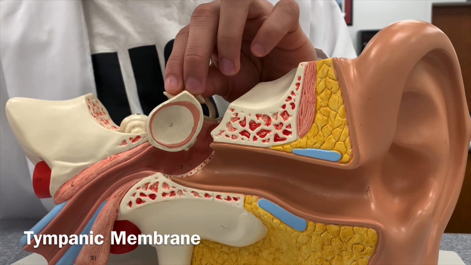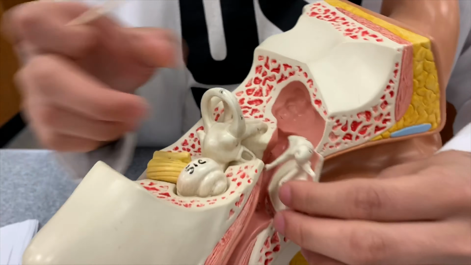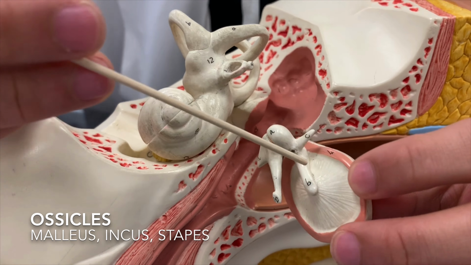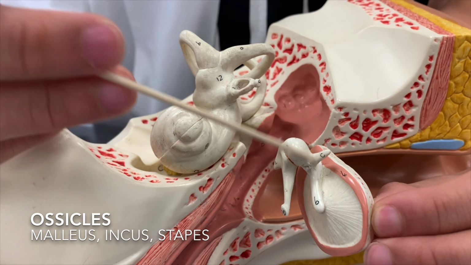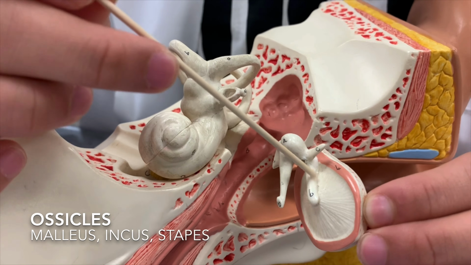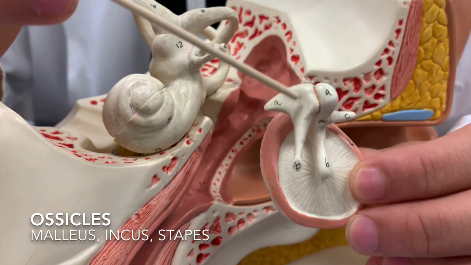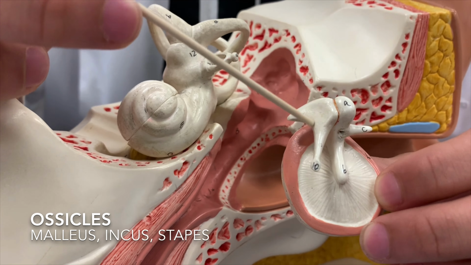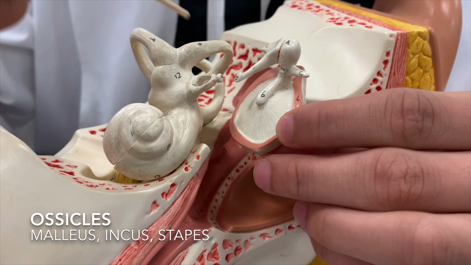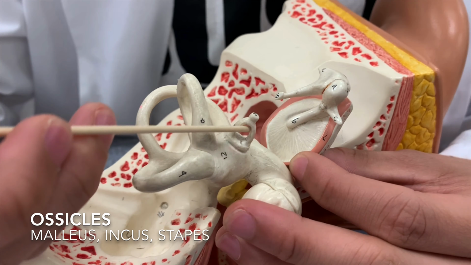That's your tympanic membrane. Now you have your middle ear. You have all these small bones right here. Those are called ossicles. Attached to the tympanic membrane you have your malleus, which looks like a hammer. And then connected to that you have your incus, which looks like an anvil. And then that attaches to the stapes right here. It kind of looks like a staple. So that's your stapes.